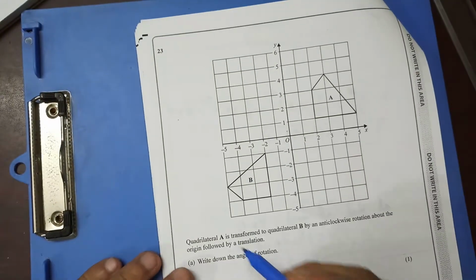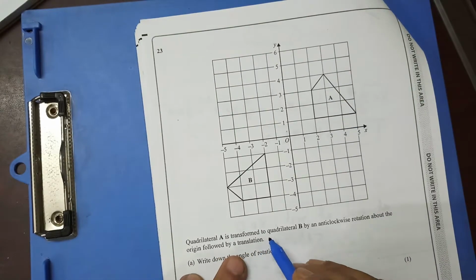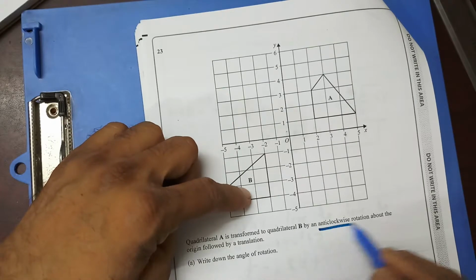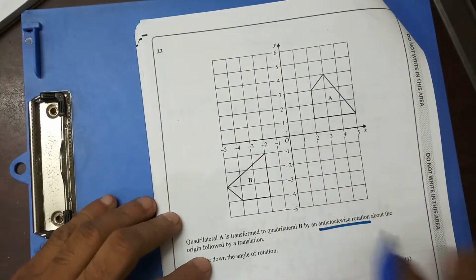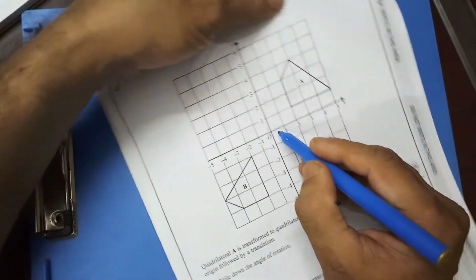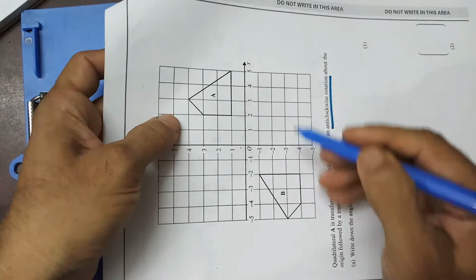Okay. Now, quadrilateral A, that is, the four-sided shape A, is transformed to a quadrilateral B by an anti-clockwise rotation about the origin, and then by a translation. Write down the angle of rotation. So let's see. Through this, if I go 90 degrees, it does look like this one.